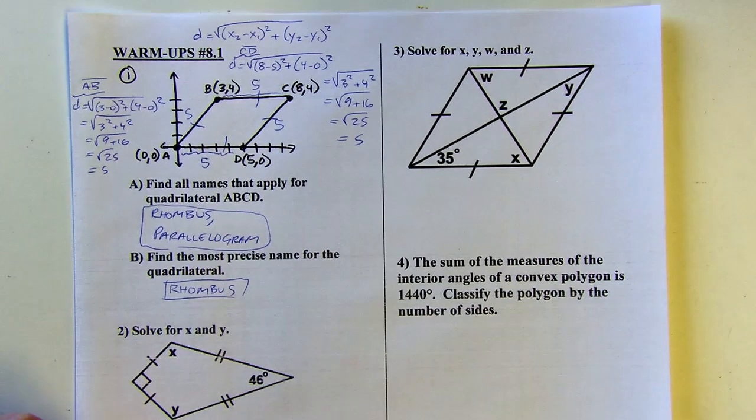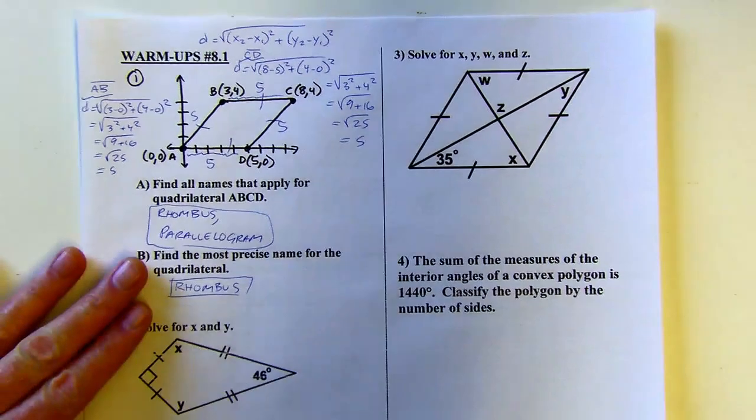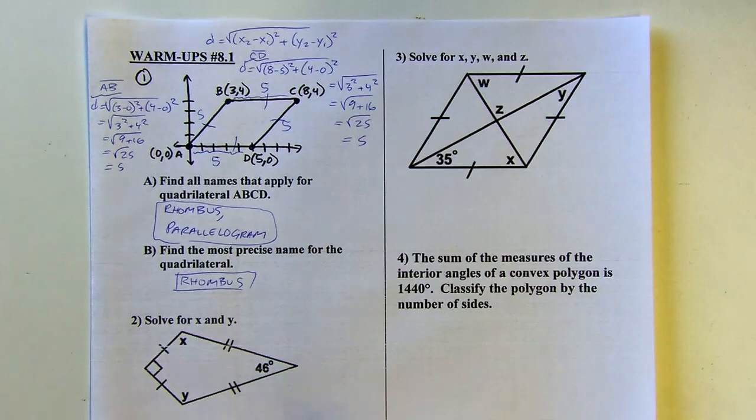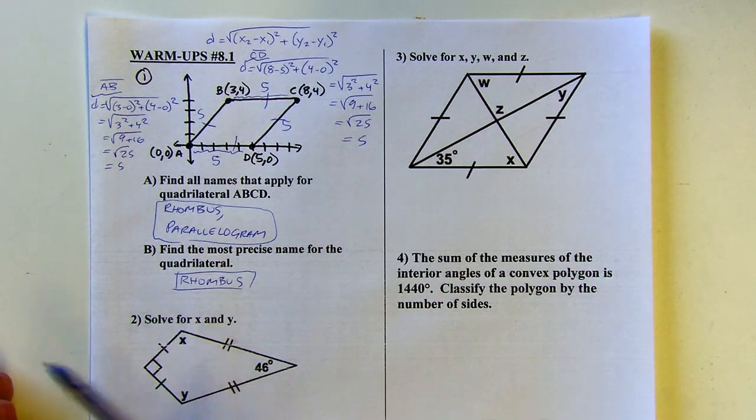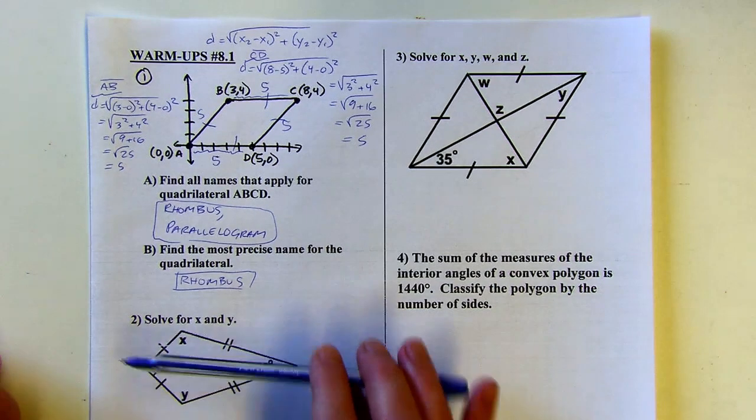Okay? All right, next up we've got a kite, and we're going to solve for x and y. There are some different ways to do this. What I like to do is to cut this into 2 congruent triangles. So I'm going to draw in a diagonal. If I draw in this diagonal, obviously those 2 triangles aren't congruent. But if I draw it in like this, they will be.